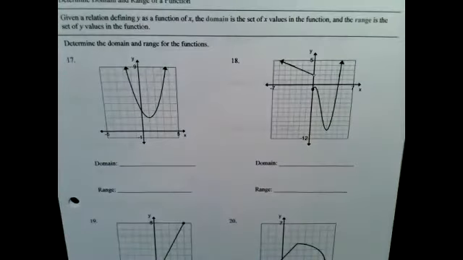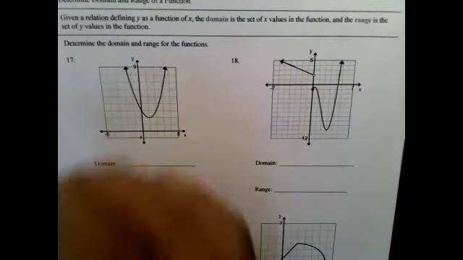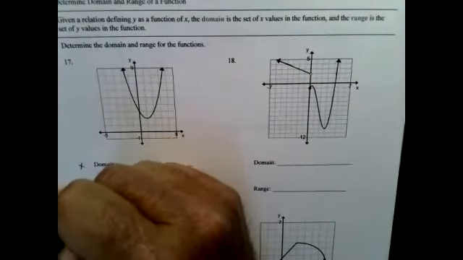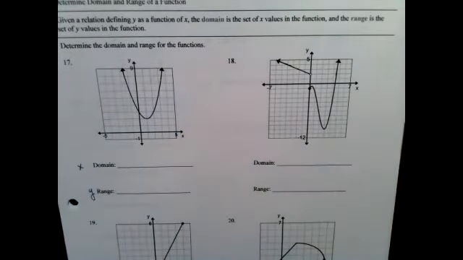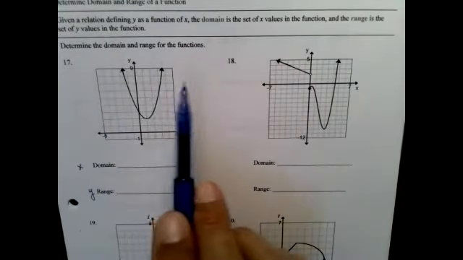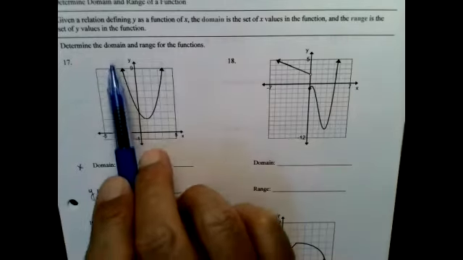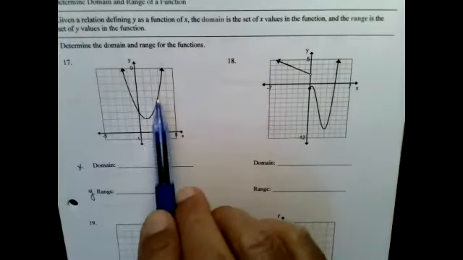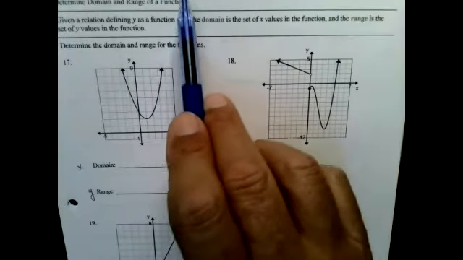The domain. The domain is the X values. The range. The range is the Y values. This is my X and this is my Y. Looking at this graph, and it goes on and on and on.